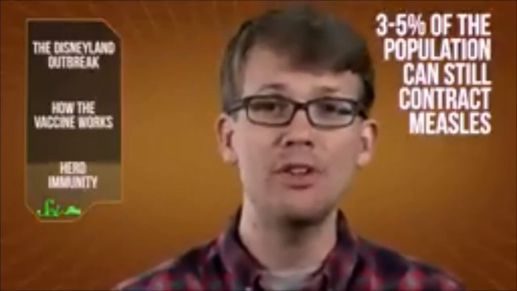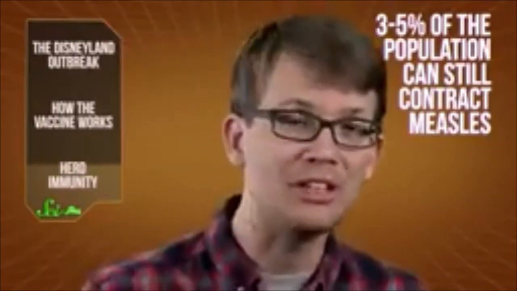But the system isn't quite perfect. 3 to 5% of the population can still contract measles even if they're vaccinated. And yet, if a high enough percentage of the population is immunized, the virus can't spread. Instead of each infected person creating 12 or 18 new disease vectors, the average person creates less than 1 new disease vector, and thus the outbreak just doesn't happen. This, my fellow herd members, is called herd immunity.